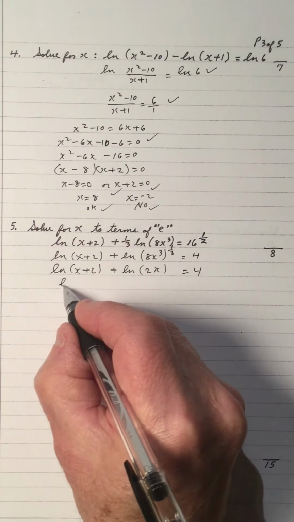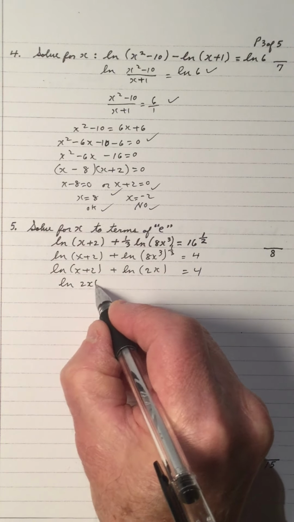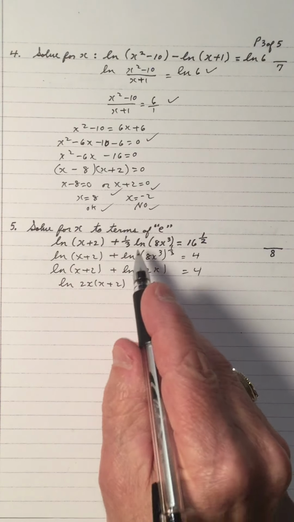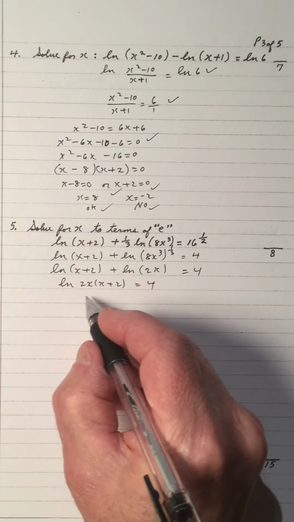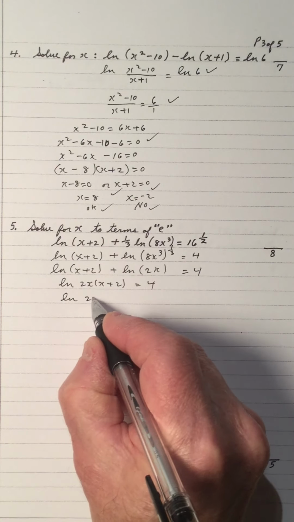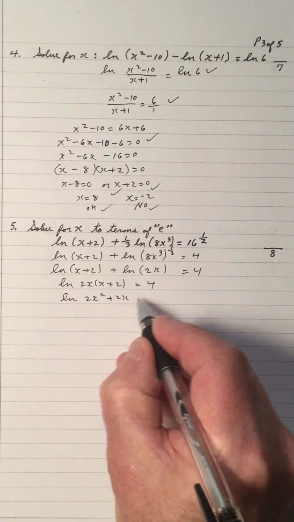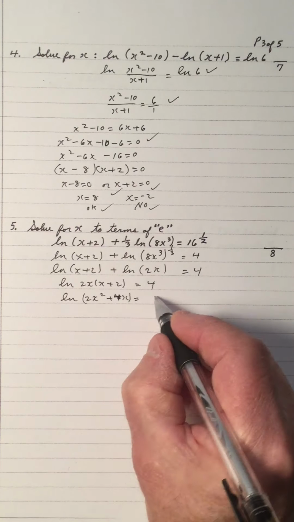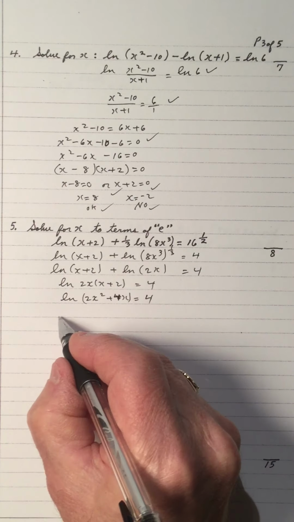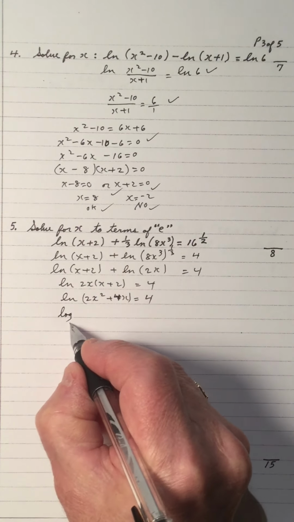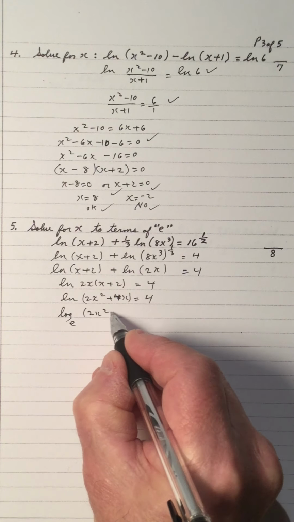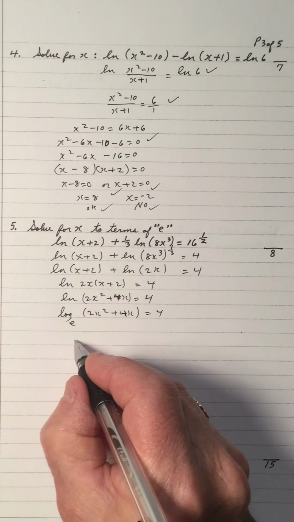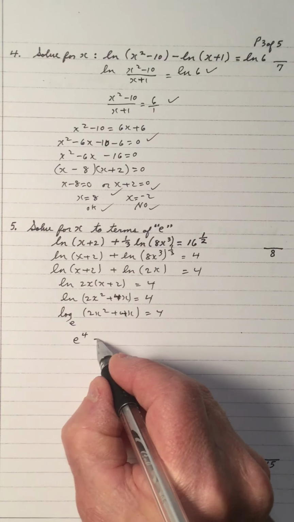And the sum of two logs is the log of the product. So it's 2x times x plus 2 equals 4. And we're trying to solve in terms of e. So we can expand this if you want to get x squared plus 2x, that's 2 times the bracket. And now we change ln to log base e, which gives base, exponent, number.